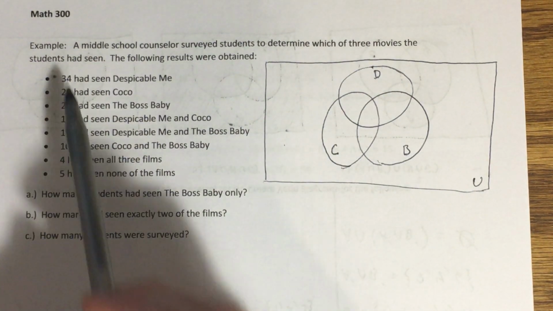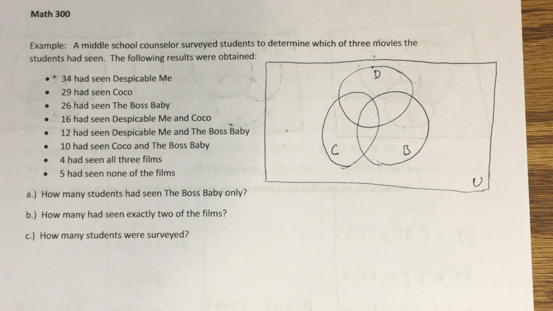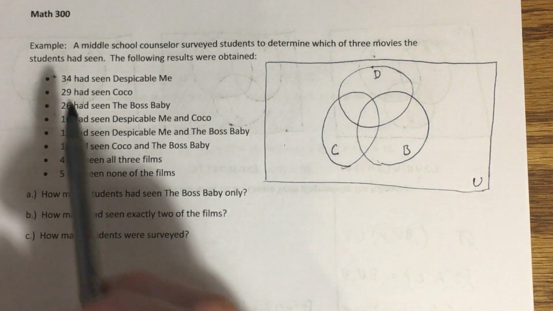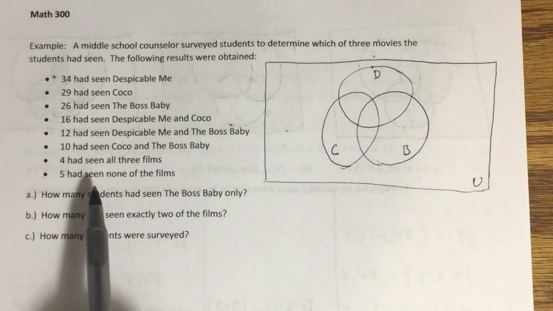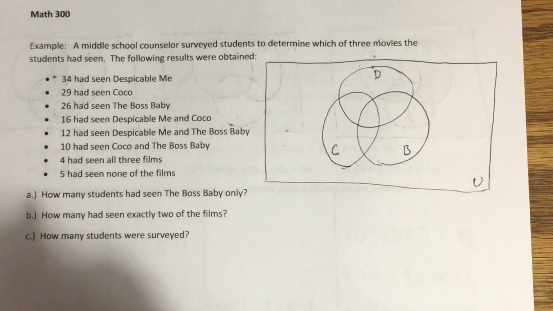And I'm not going to just use these numbers directly because a lot of these numbers are actually representative of a combination of regions, not just one isolated region. So we need to be really, really careful with that. Let's actually start from the bottom. It's easiest to start from the bottom, and you're going to see why in a moment.